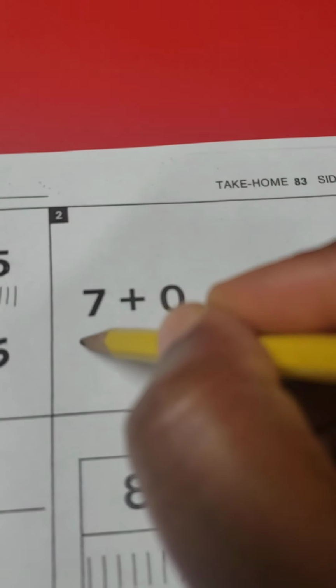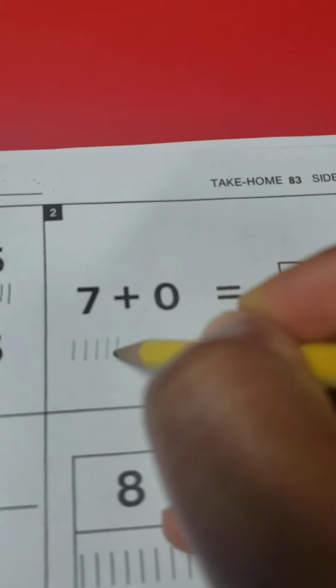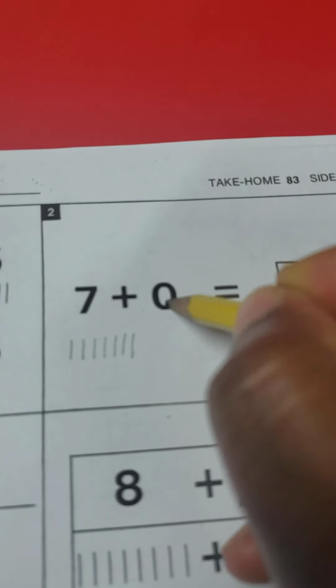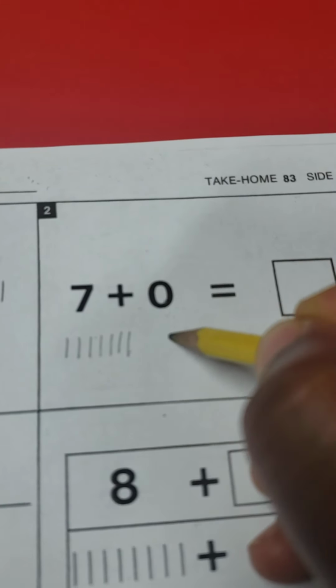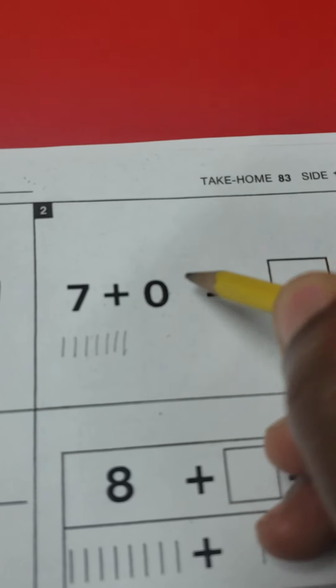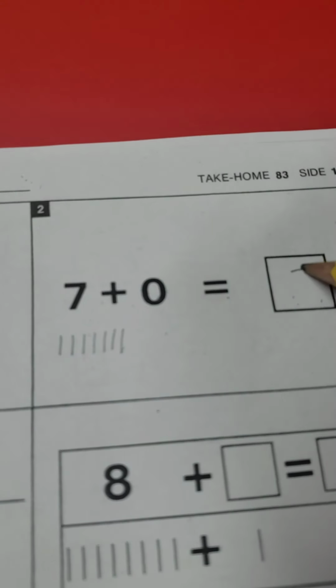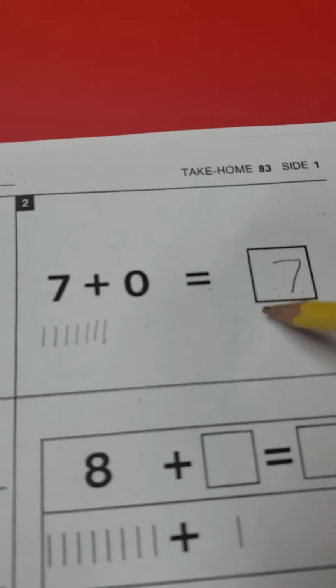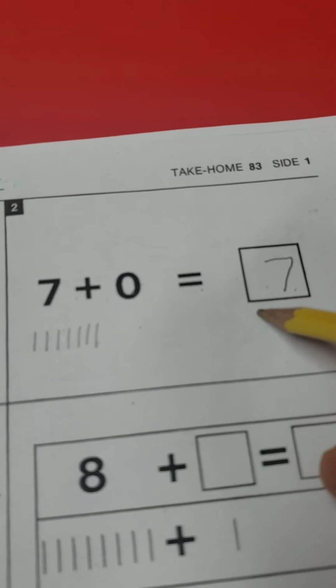So I'm going to count 1, 2, 3, 4, 5, 6, 7. Do I need to count anything under 0? No. So 7 plus 0 equal, I'm just going to put my 7 straight. Then I'm going to put my 7 lines right here. 1, 2, 3, 4, 5, 6, 7. So that's all you need to do.